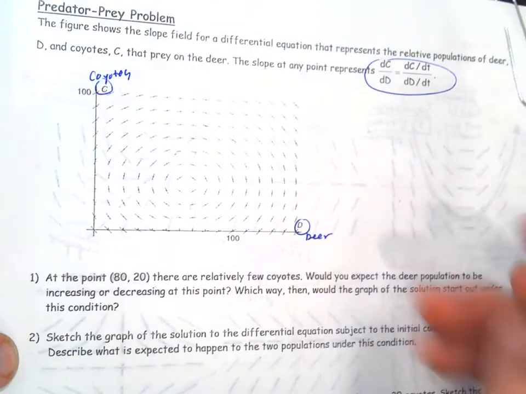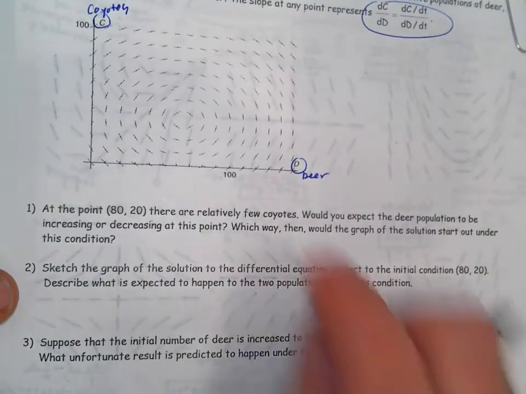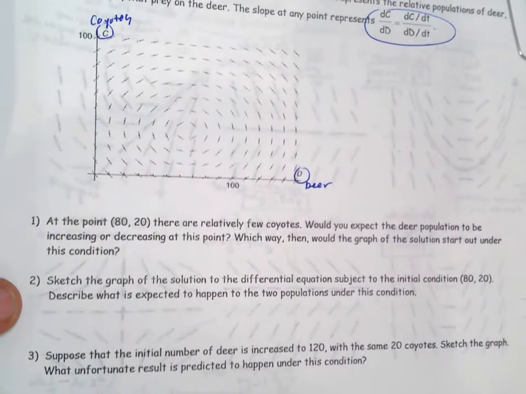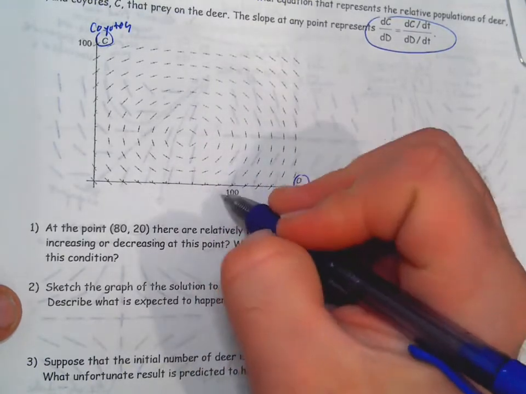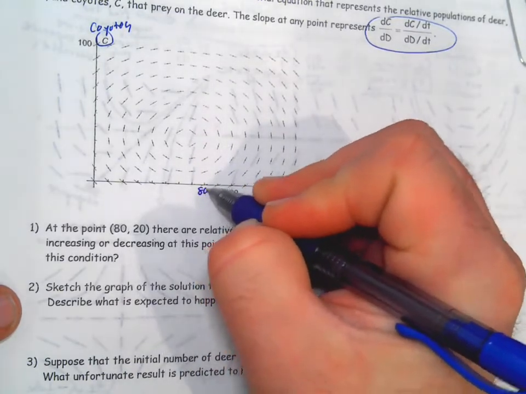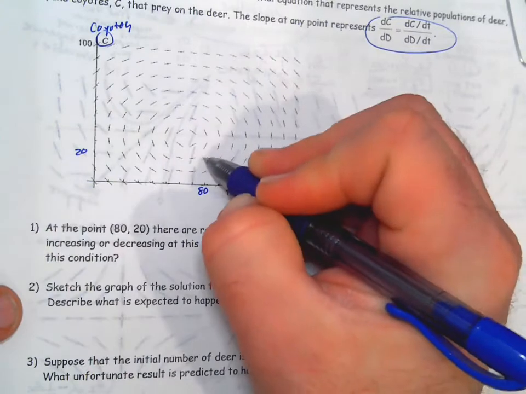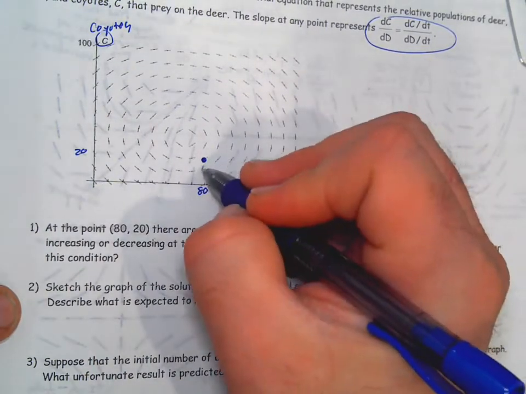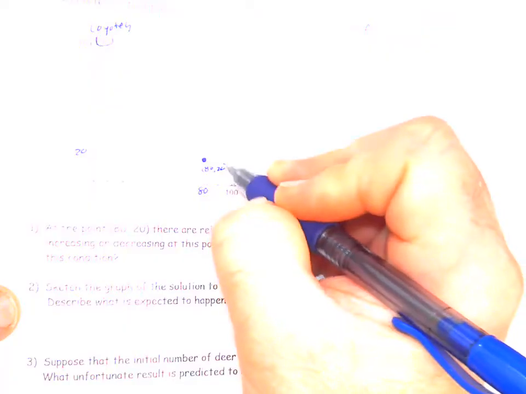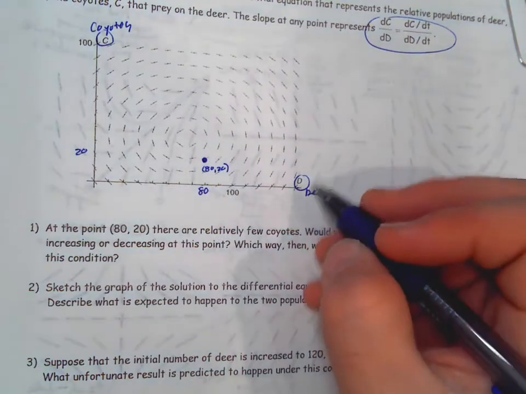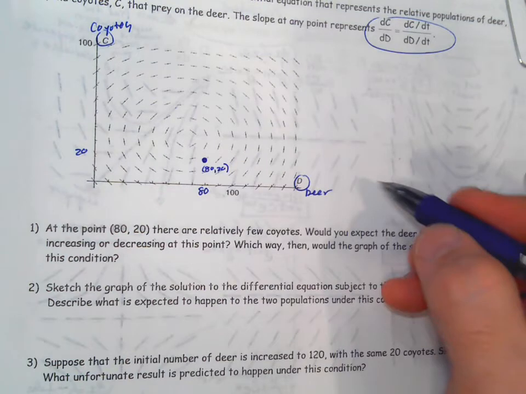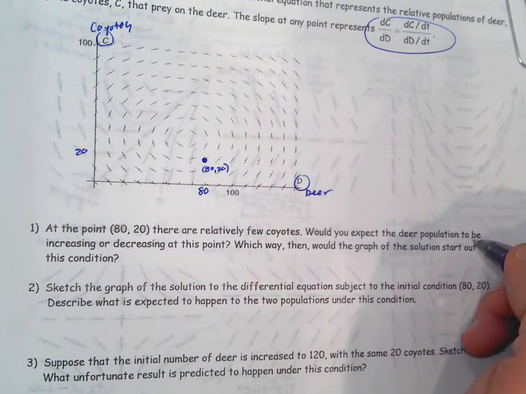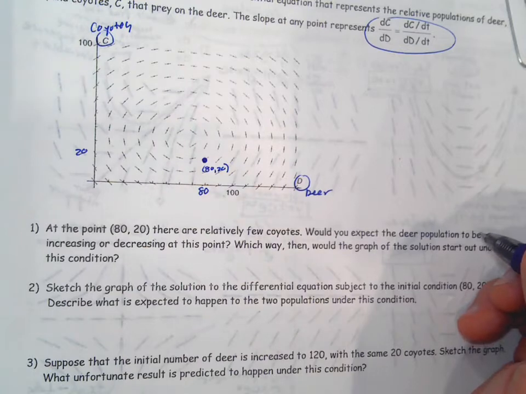Okay, so it looks very circular, right? At point 80, 20, so here's 80, here's 20, you might go ahead and label this real quick. 80, 20, there are relatively few coyotes, 20 coyotes to 80 deer. Would you expect the deer population to be increasing or decreasing at the point? Which way then would the graph of the solution start under this condition?